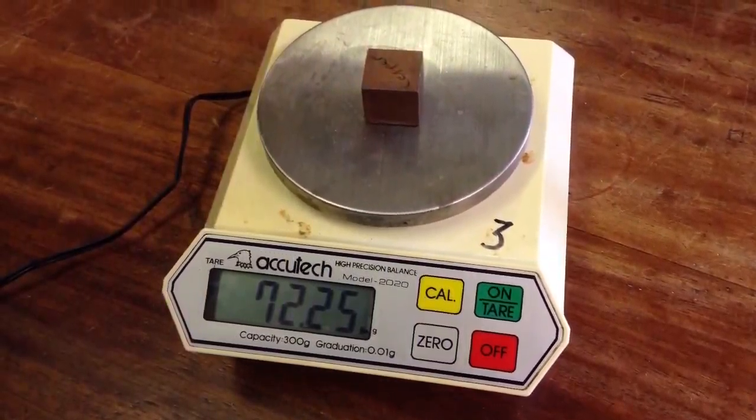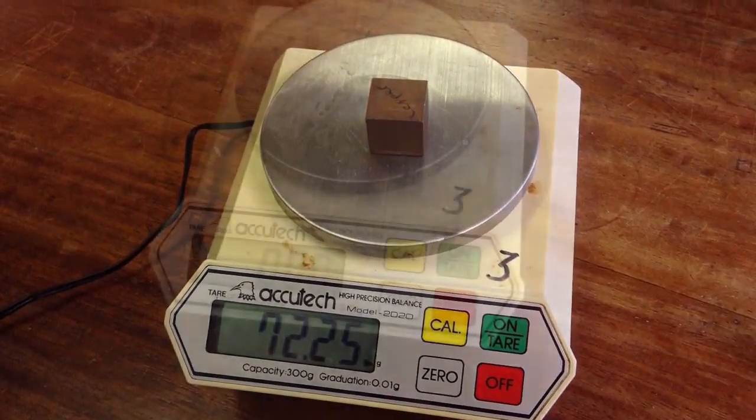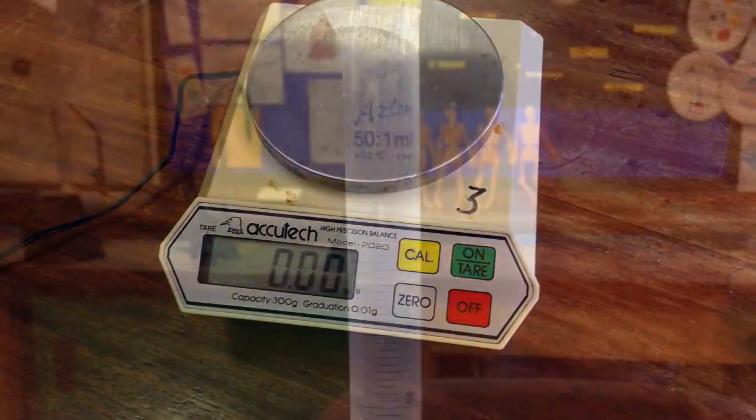You can use a top pan balance to find the mass. Make sure you zero it before you use it.